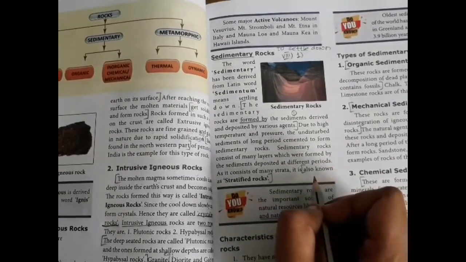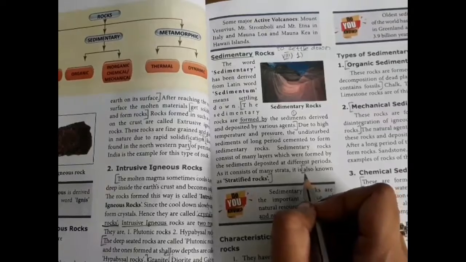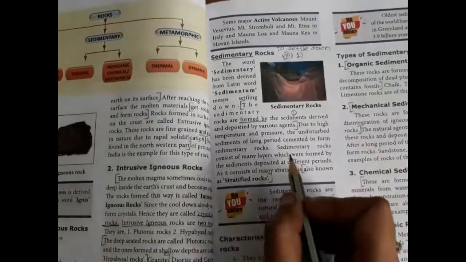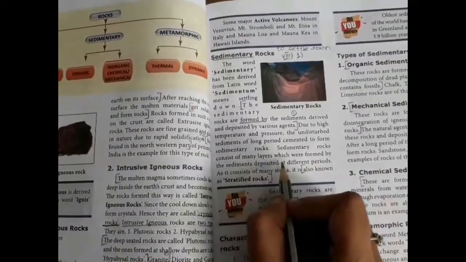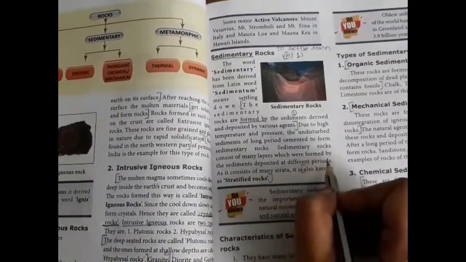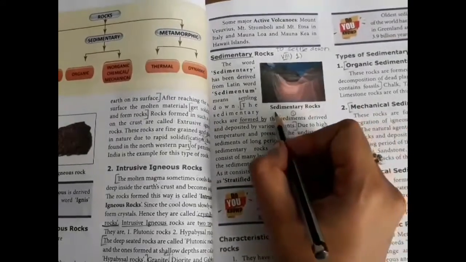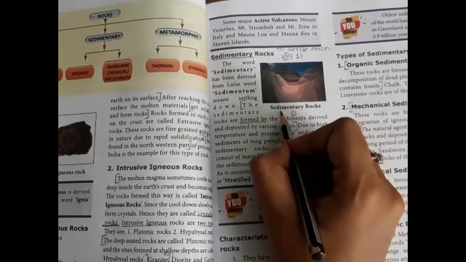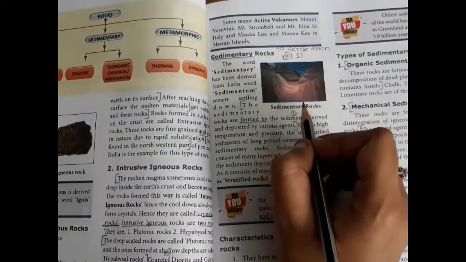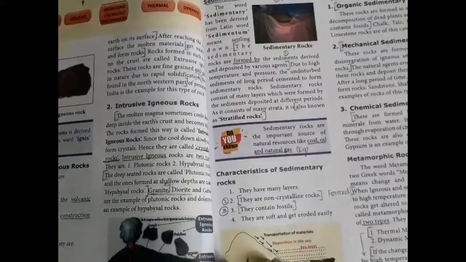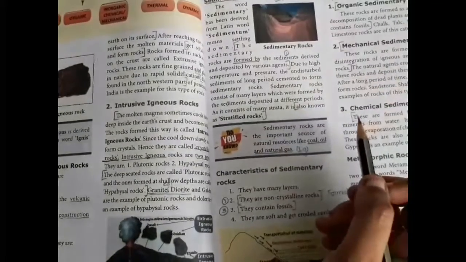It is also called stratified rocks. Sedimentary rocks consist of many layers which are formed by sediments deposited at different periods. Sedimentary rocks are otherwise called stratified rocks. Now, what is an example for sedimentary rocks?